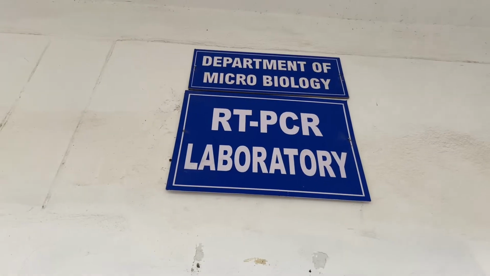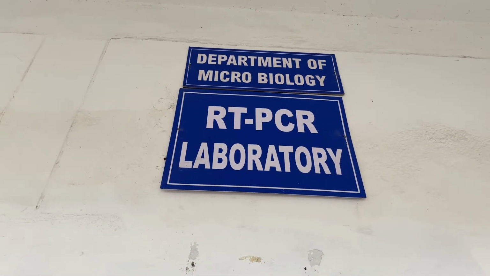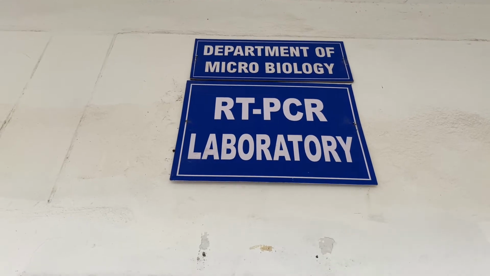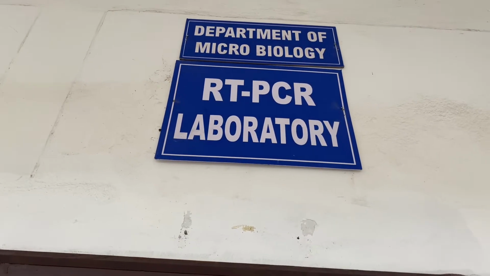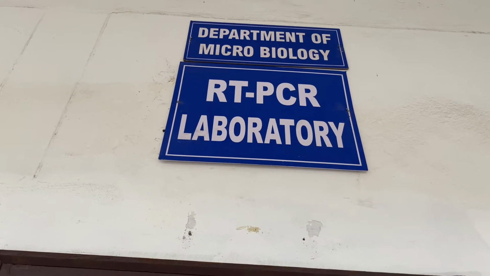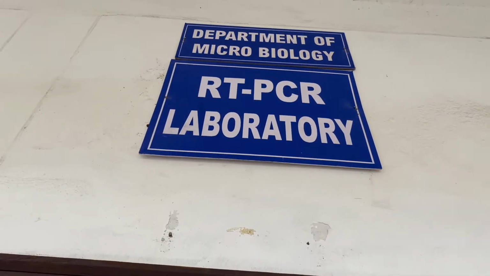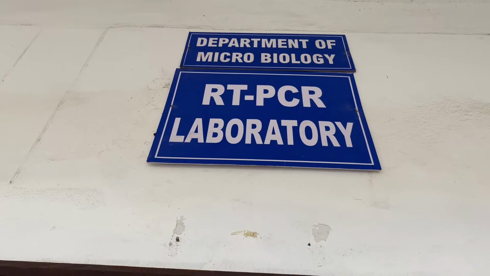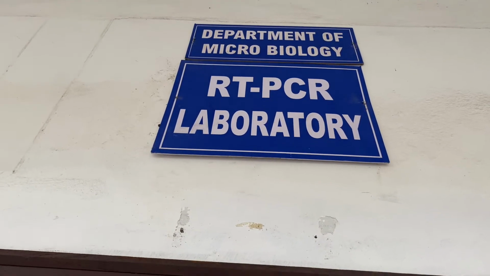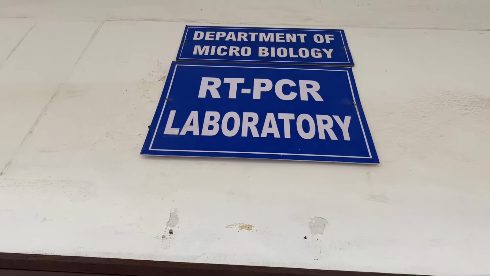Okay, the most important one is the RT-PCR laboratory. This comes under the microbiology section only, where we are performing RT-PCR for COVID, HIV, hepatitis and everything. We are doing tests here, but nowadays we are performing COVID.